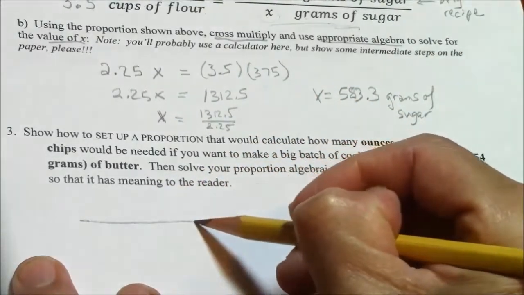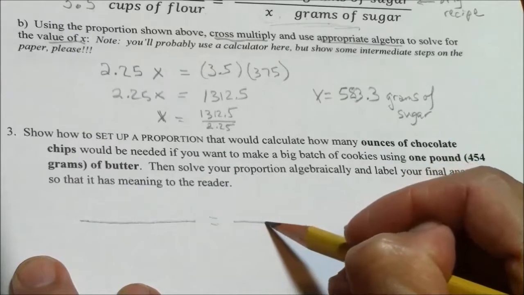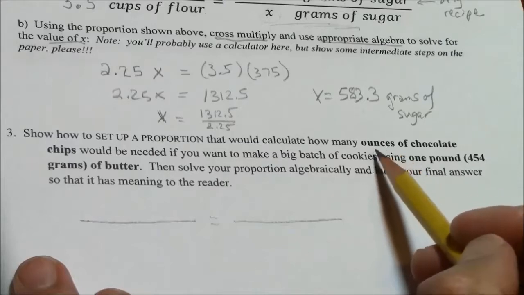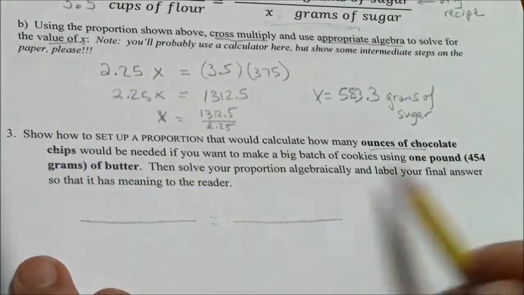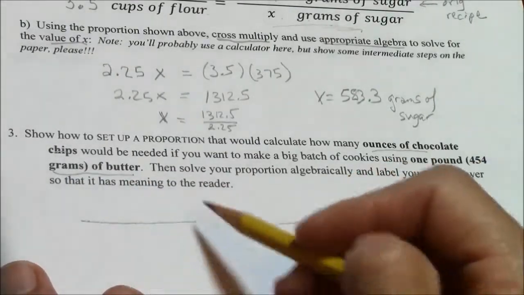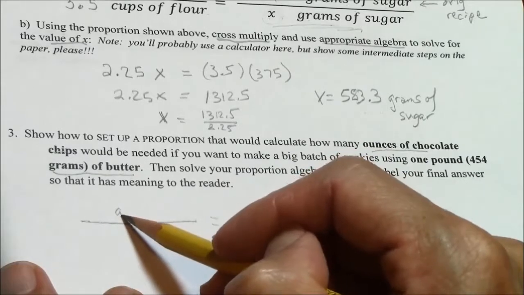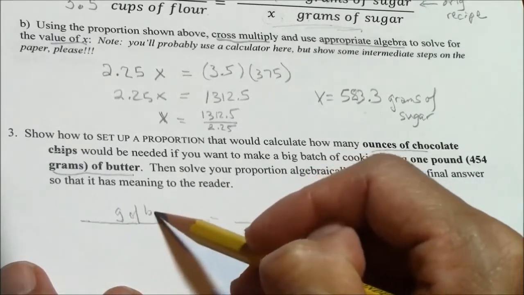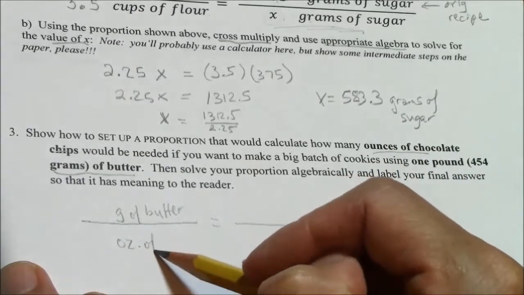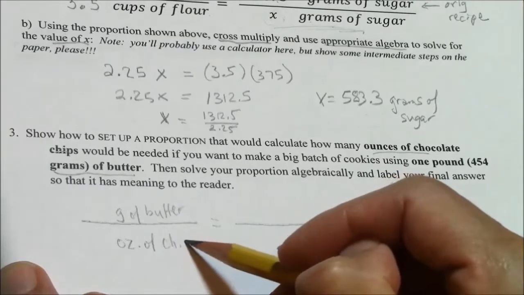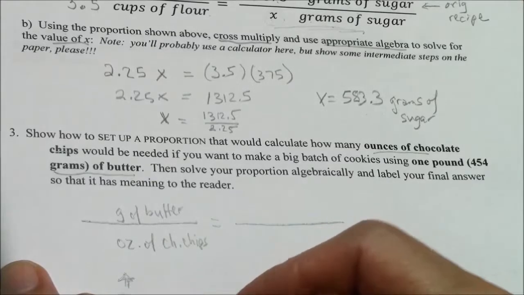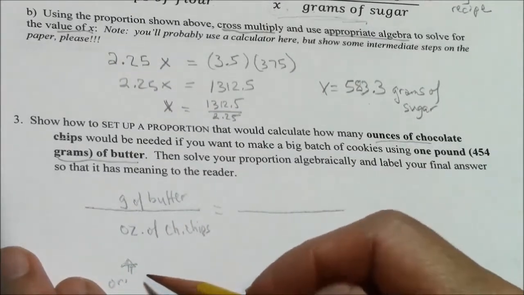Here's my proportion. Drawing big long lines so I can have nice labels on them. I know that the ratio I'm looking at is ounces of chocolate chips and grams of butter. So I'll already go ahead and do that. In this case, I'll set up my proportion a little differently than I did before. I'll say there is a known ratio of grams of butter to ounces, OZ is ounces, of chocolate chips. And this, for me, will be the original recipe.